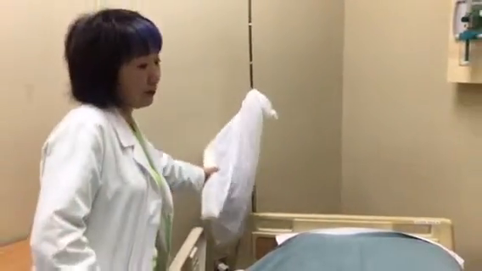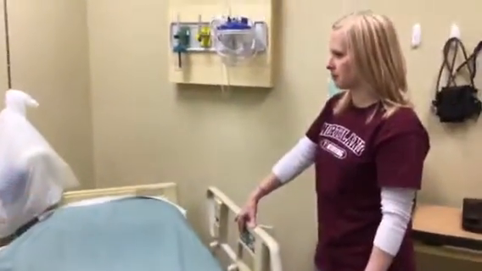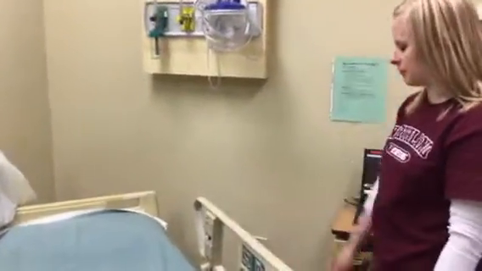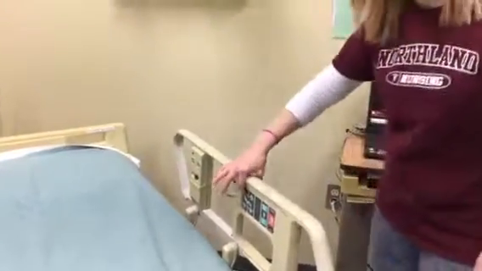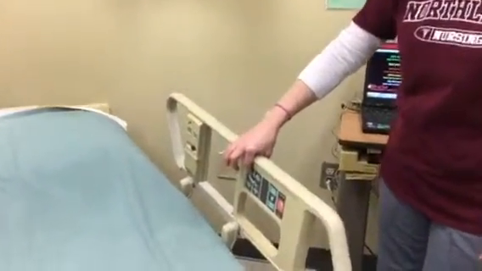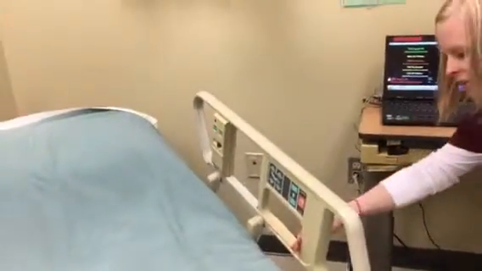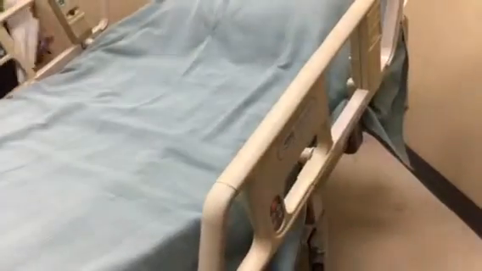So Lisa, if I'd like to have the patient raise the head of the bed, which button should we push? So you can either be on this side, so the patient could put their head up, or if you're on this side, there's also a button right by the red nurse.